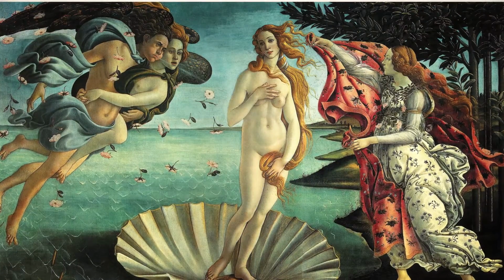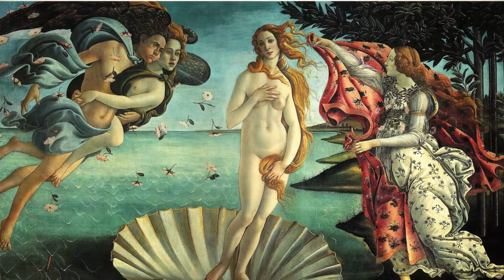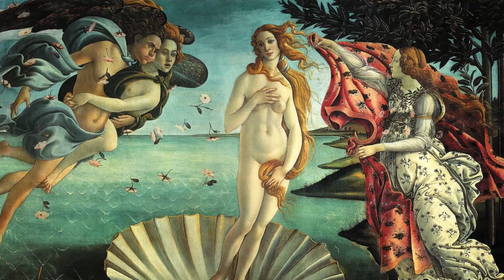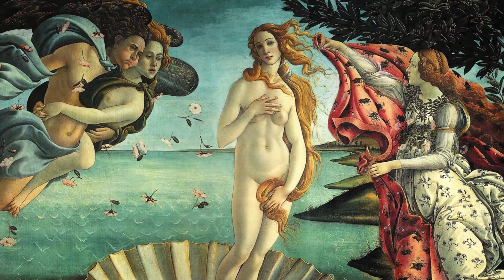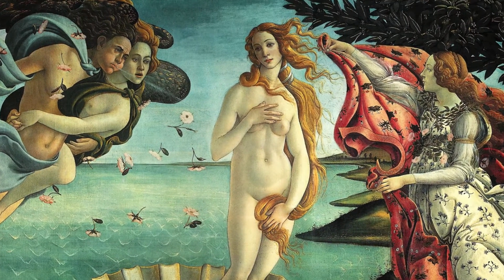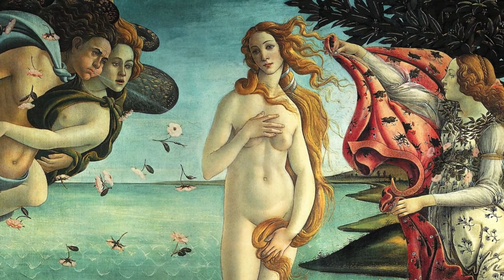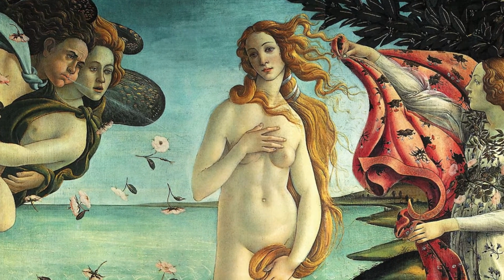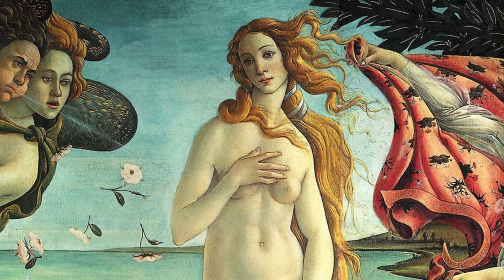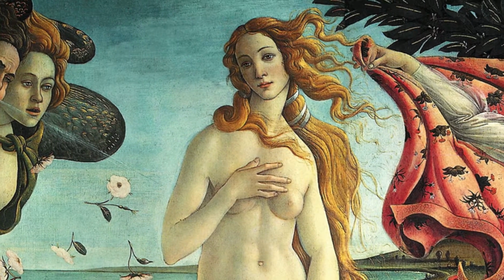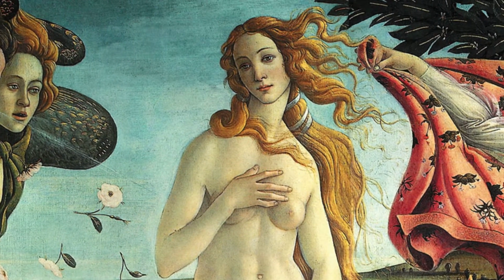This may be the most famous of all Renaissance paintings. This is Botticelli's The Birth of Venus. Venus, of course, is the Roman goddess of love, a mythological figure from the classical era being rebirthed in front of our eyes. You see Venus emerging from the sea through the scallop shell. You'll notice she's entirely nude. This demonstrates or depicts innocence and purity.